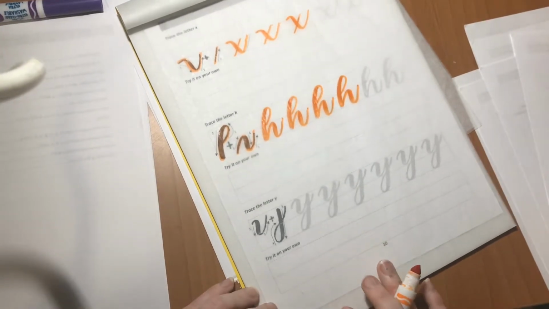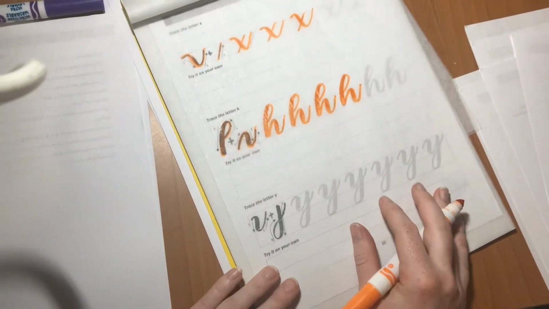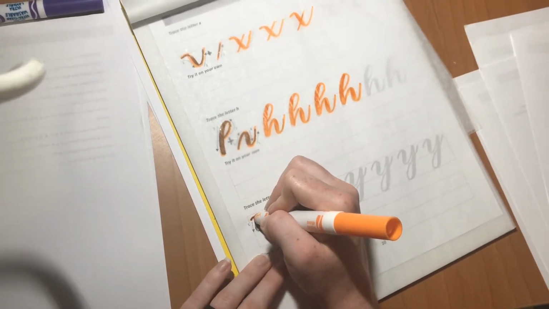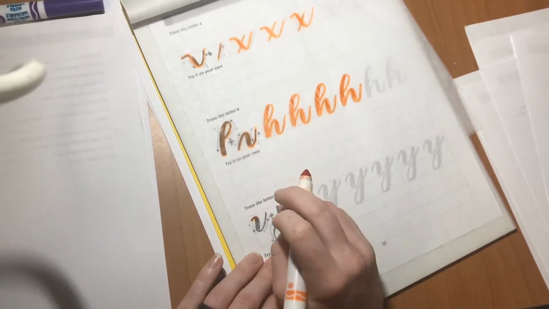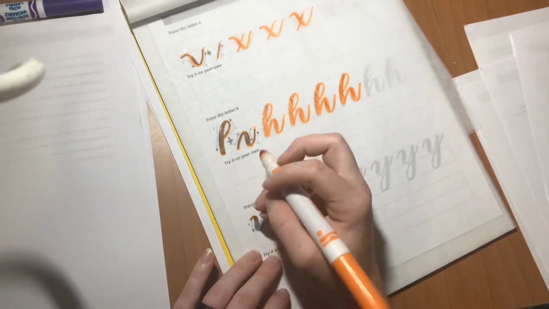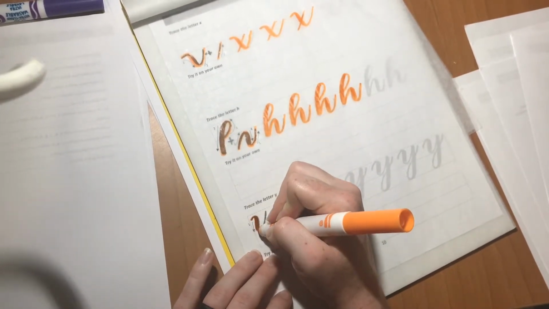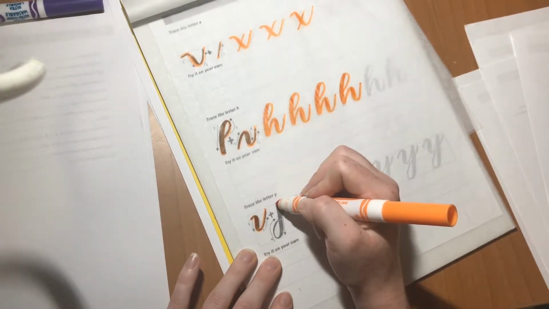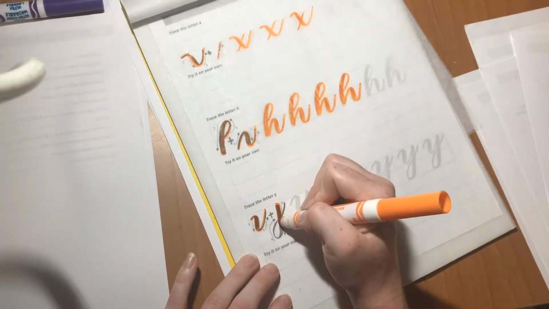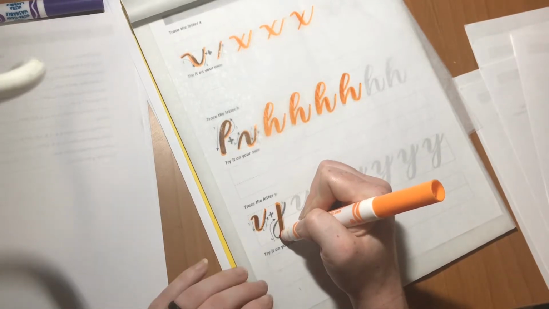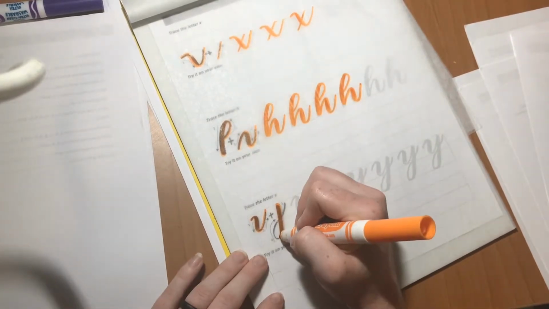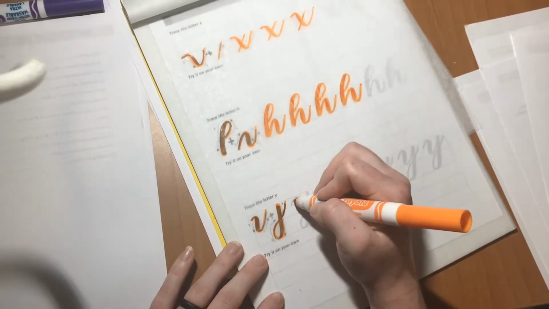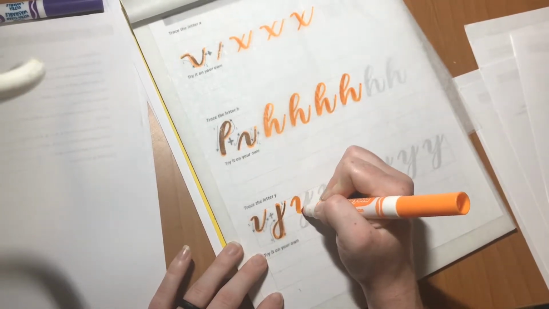Okay. I believe the last letter in this section is Y. So kind of like with the X, you're going to have a little line there. You're starting at the midline here. Go down to the baseline, go back up to the midline, and then you're going to do a downward loop, downstroke with a loop. Go down to the lower line, back up to the baseline, and then up to the midline. All together it looks like this.